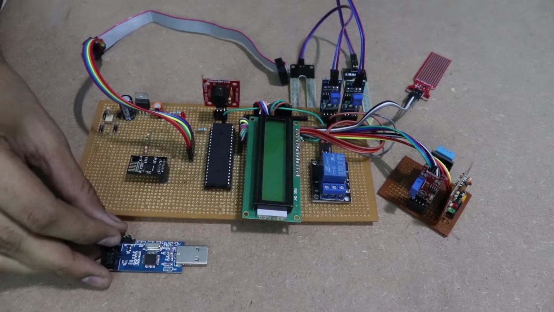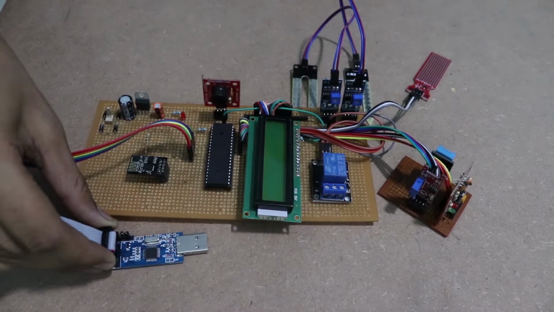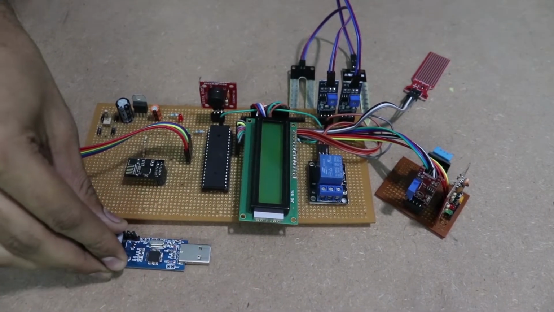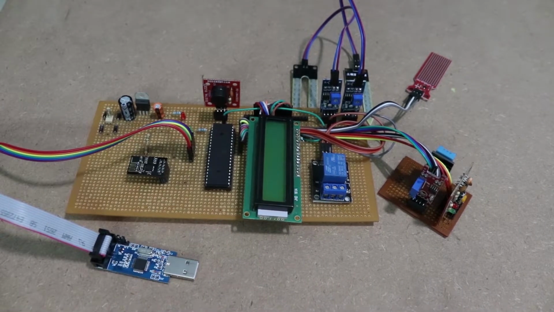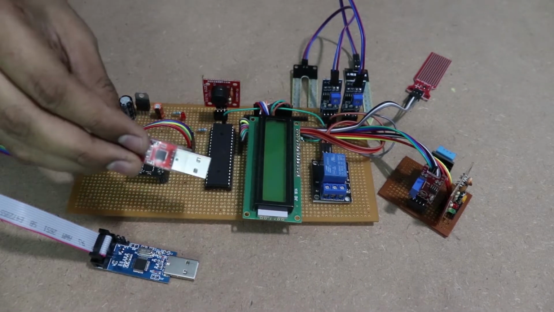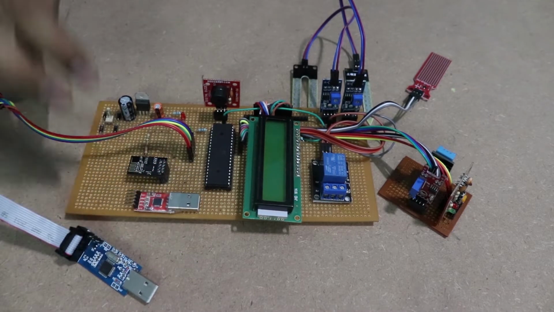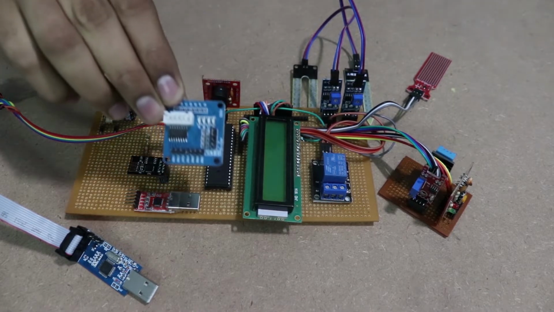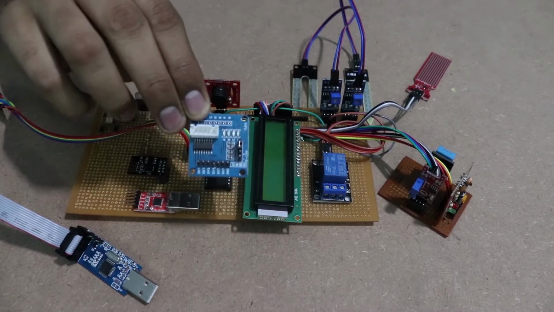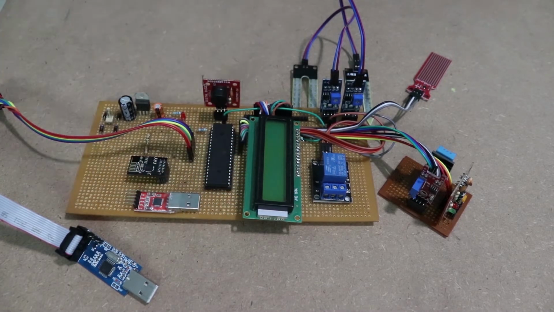Here is a USB ASP programmer. This is a ribbon wire which we have already installed. Connecting this we can program our Atmega 16. This is TTL, transistor-transistor logic. We can program the Wi-Fi module via TTL as well as via serial communication. We have a ULN2003 IC. We are going to use this as a water level indicator inside the tank.